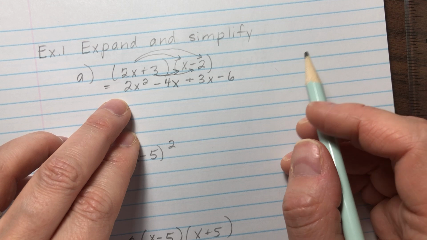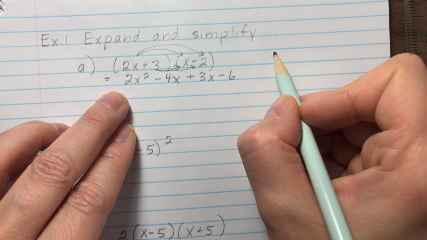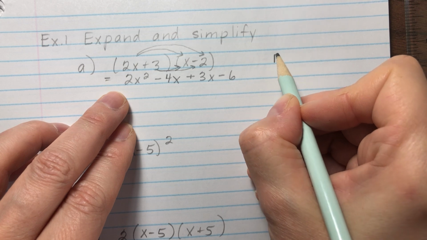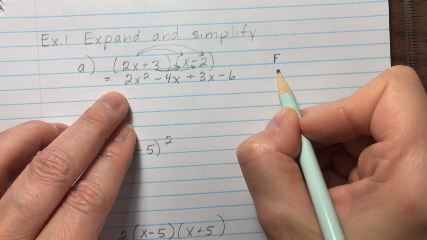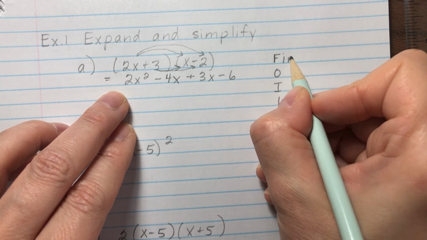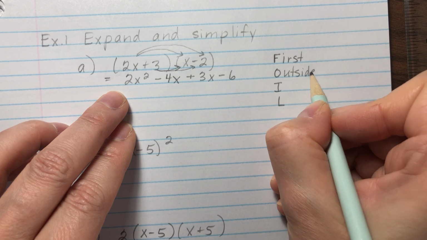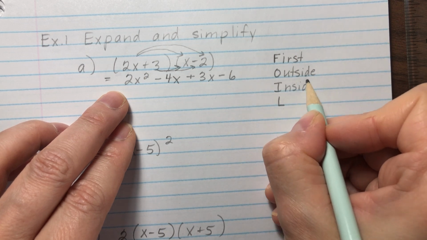Now, a lot of times you'll see the acronym FOIL being used to help you remember the steps of expanding two binomials. What does FOIL stand for? FOIL stands for first, outside, inside, and last.